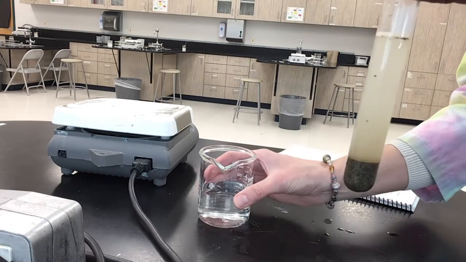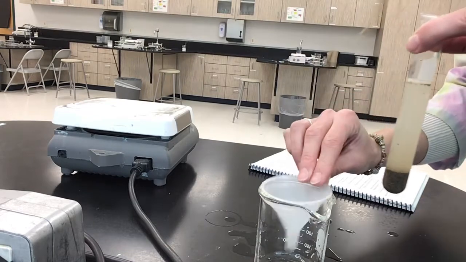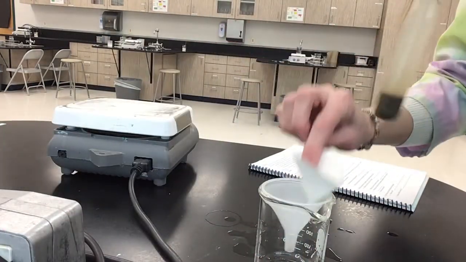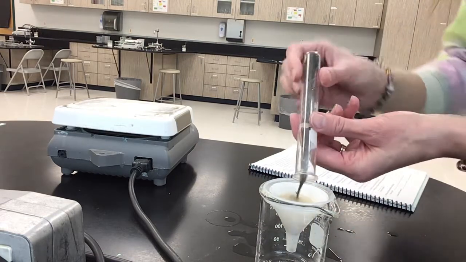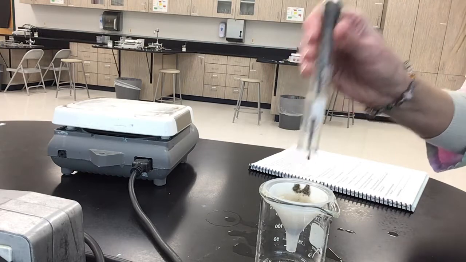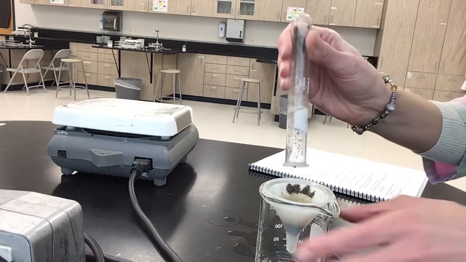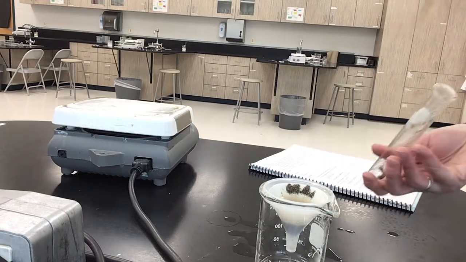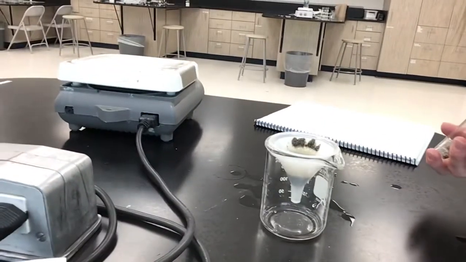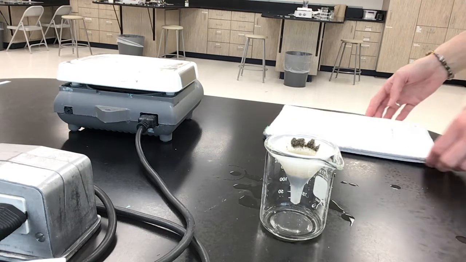So now we're going to filter the mixture. I'm going to dump out my excess water, and then I'm going to use my filter and my filter paper, and I'm going to filter this and try to get all of my sand out as well. All right. Okay, so we're going to filter this. I'm going to move the camera so that you can see that filtering through. We're going to just let that go for a second. So we're filtering the mixture into the beaker.